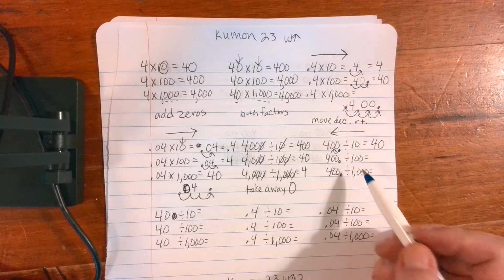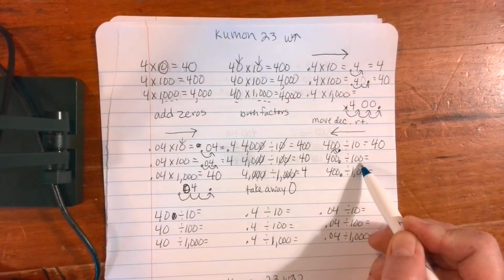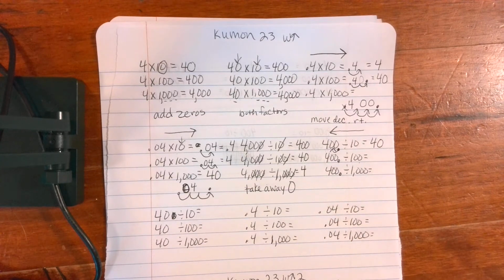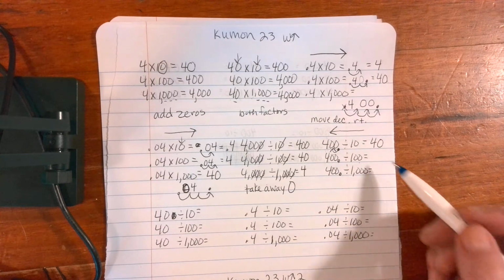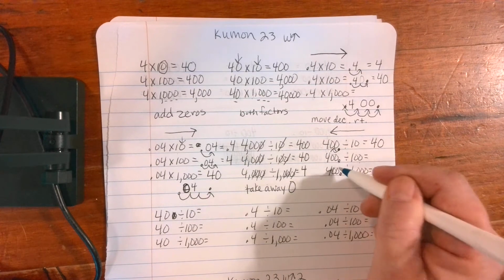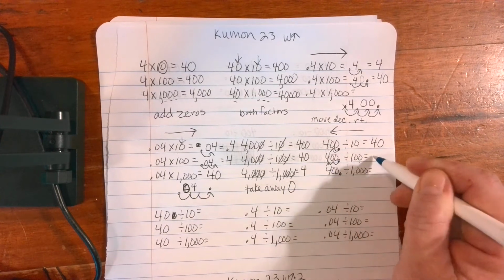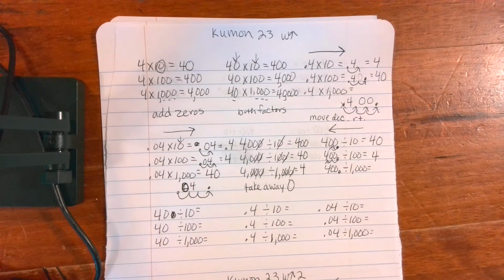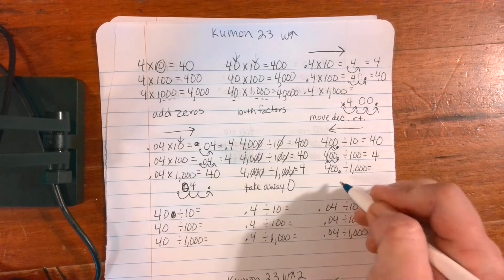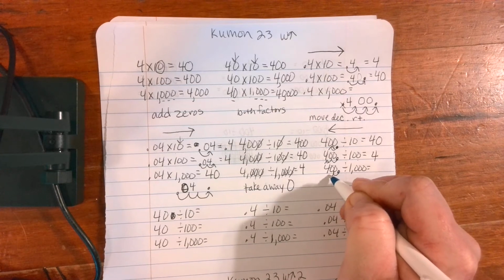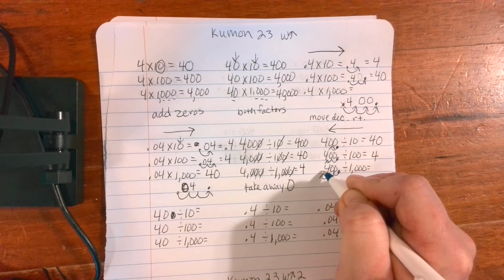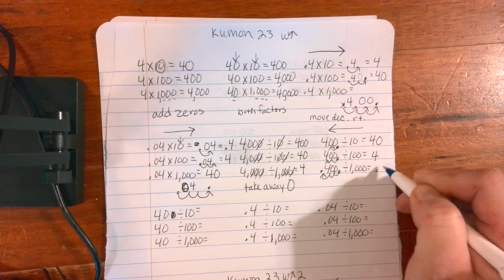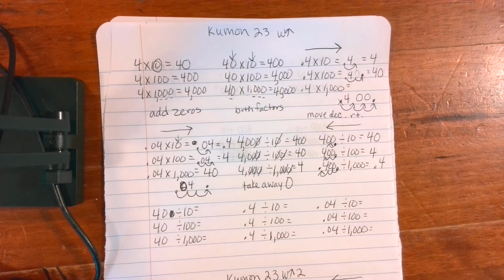If we're dividing by 100, we're going to move it how many place values? 2. And if we divide it by 1,000, we're going to move it how many place values? And this is the tough one. 1, 2, 3. Look where my decimal ended up.